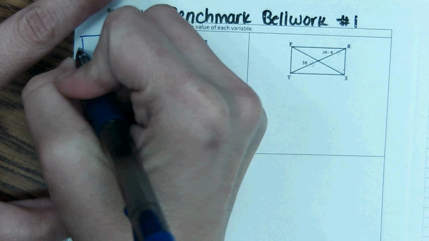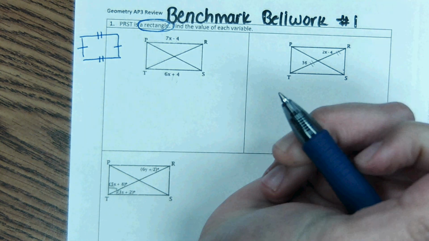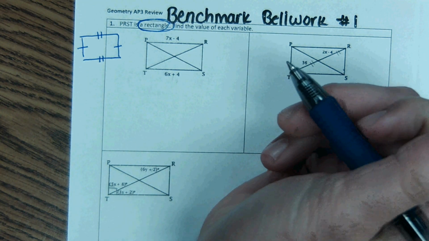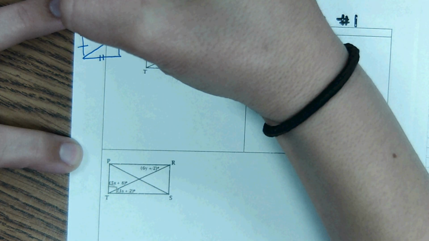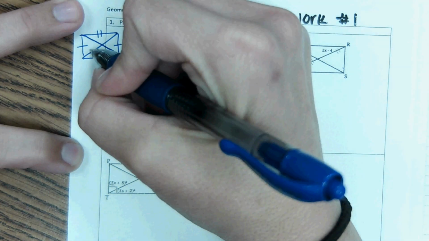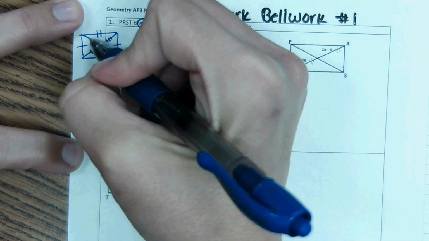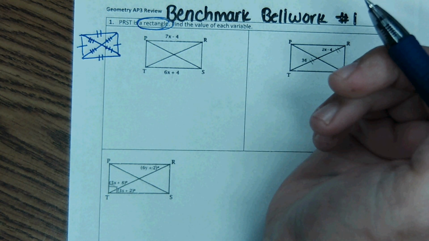So for a rectangle, opposite sides are equal, so this side is equal to this side, and vice versa, opposite sides are equal. And then also the diagonals bisect each other, and they are the same length. So that means that this is the same length as this over here, and then since these diagonals are the same length, this is the same length as this over here, and that can help us with the problem.